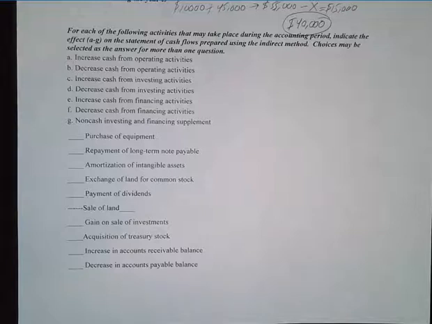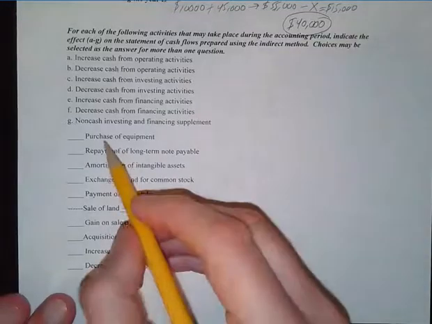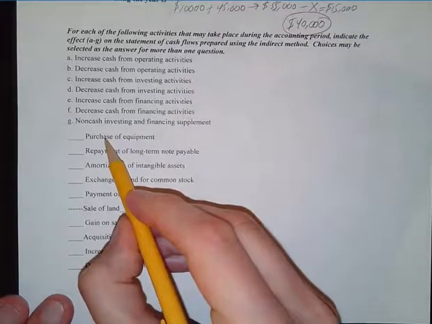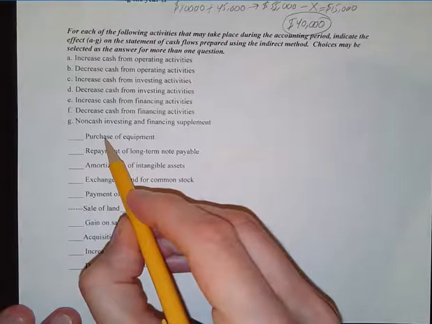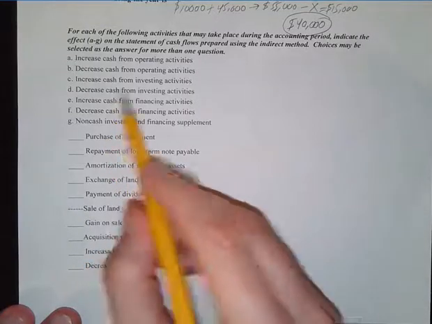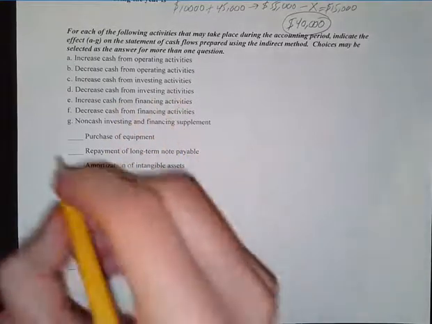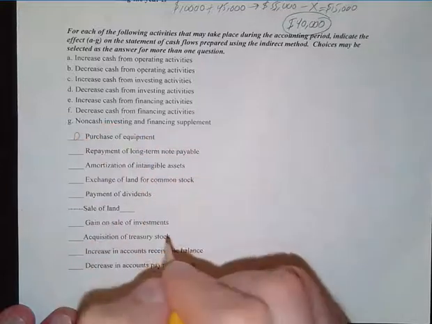So, purchase of equipment. All right. Equipment is a non-current asset, so it is an investing activity. We are purchasing it, we're using cash, so it would be a decrease from investing activities. Decrease cash from investing activities is choice D.